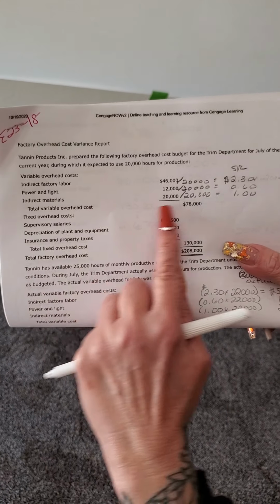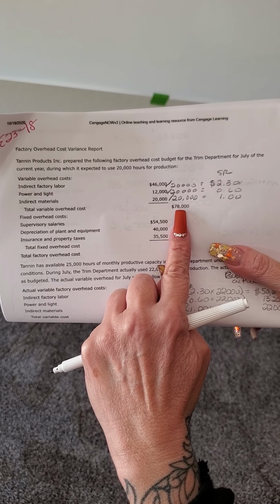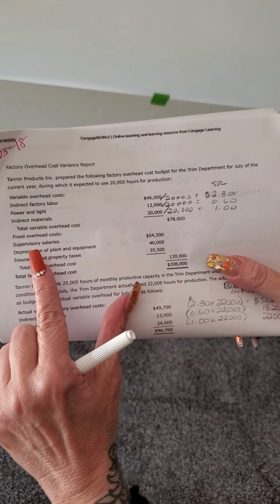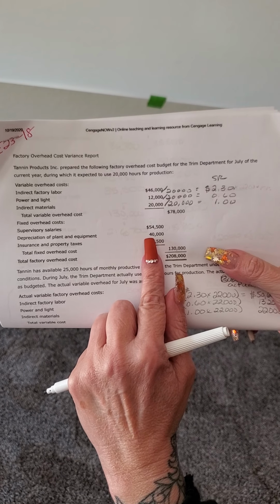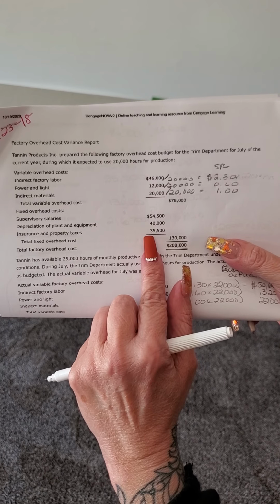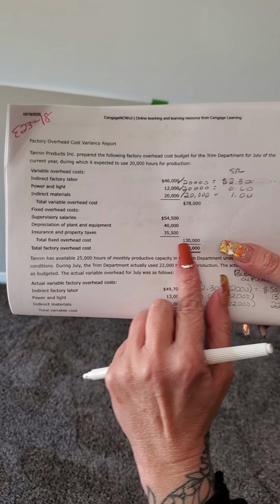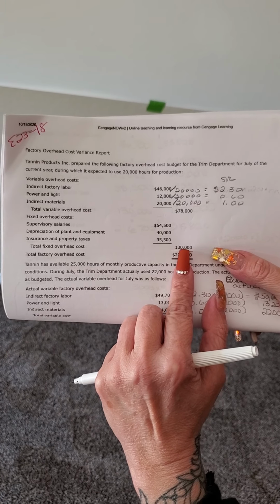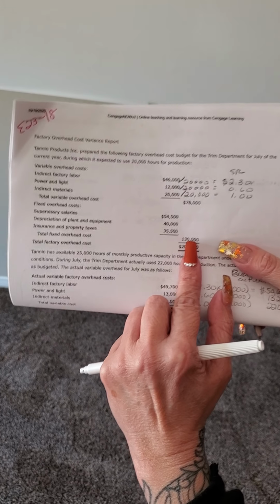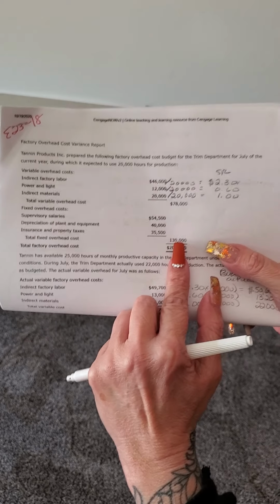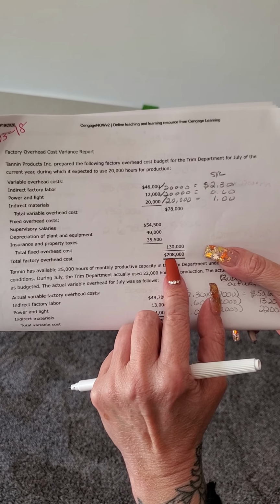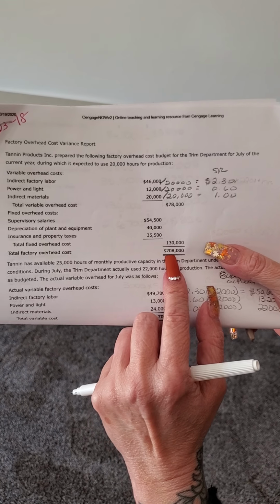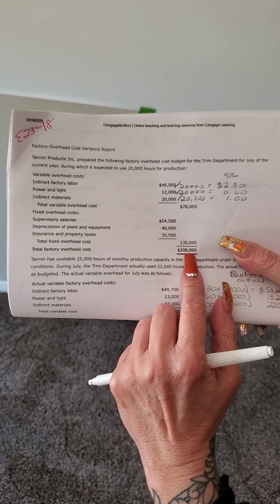Then as we go on, they give us the total variable overhead cost at 20,000 hours, and then they give us the fixed overhead costs, of course: supervisor salaries, depreciation of plant and equipment, insurance and property taxes. Total fixed overhead cost is $130,000. Now that's not going to change, right? Because our fixed costs always remain the same. And then total factory overhead at this level of production, which was 20,000 hours, was estimated to be $208,000.